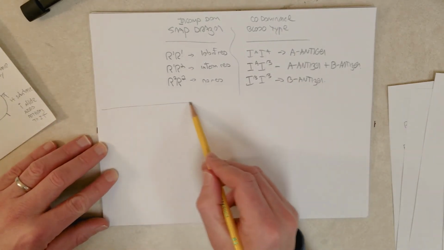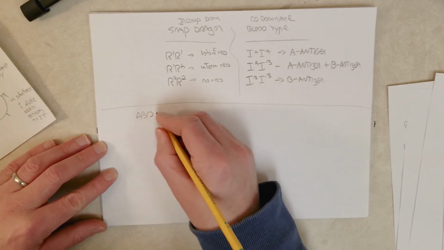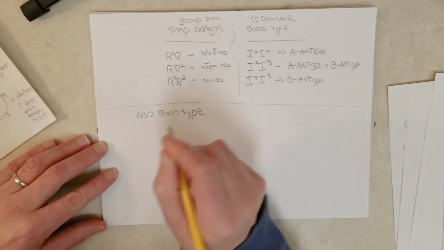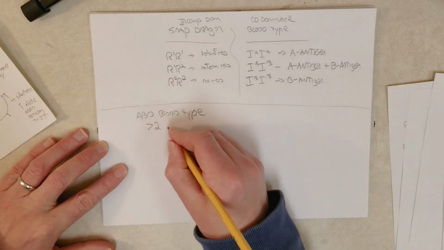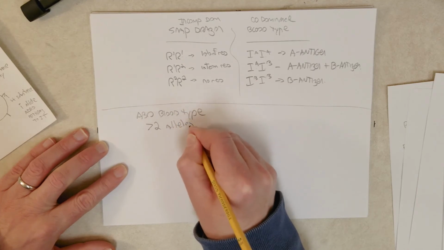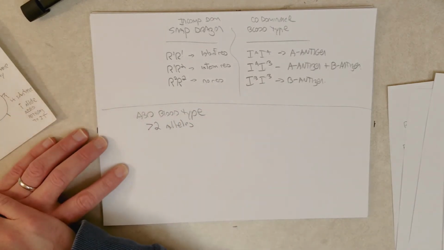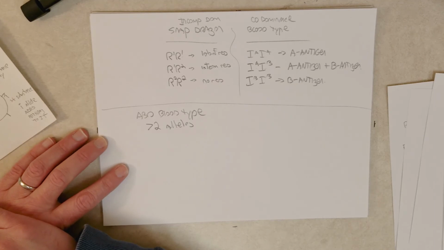Now, one more thing about the ABO blood type system. It's also a good example of how you can have multiple alleles, or more than two alleles, involved in determining blood type. So like we said before, each human can have at most two alleles for each gene.